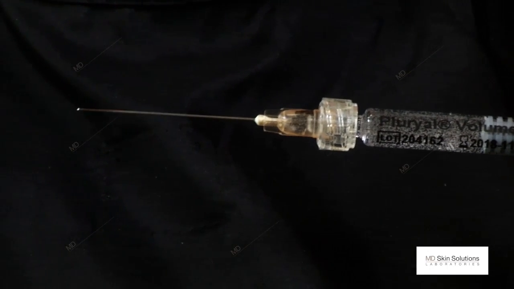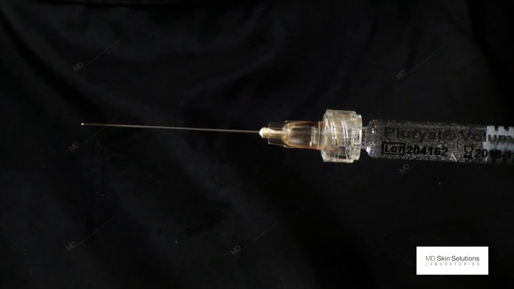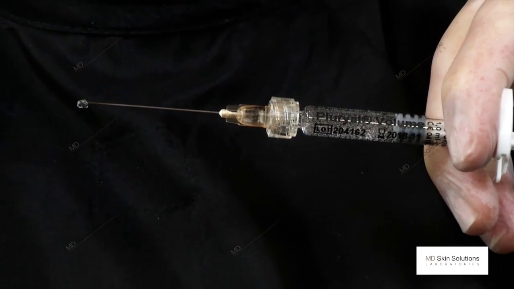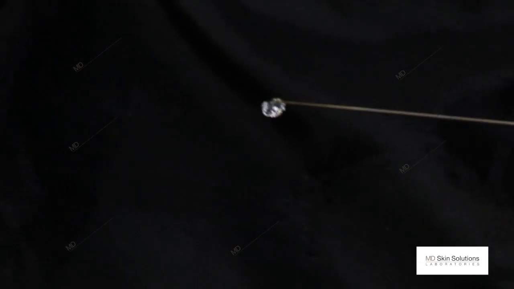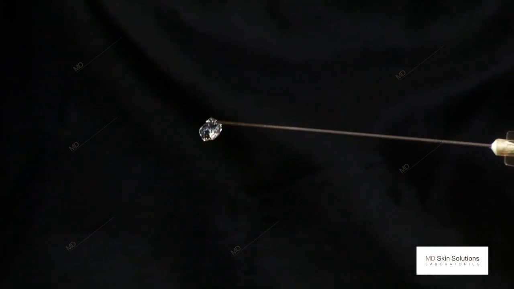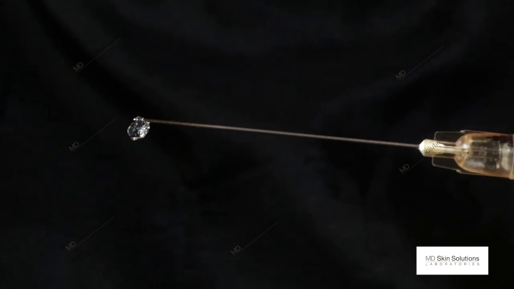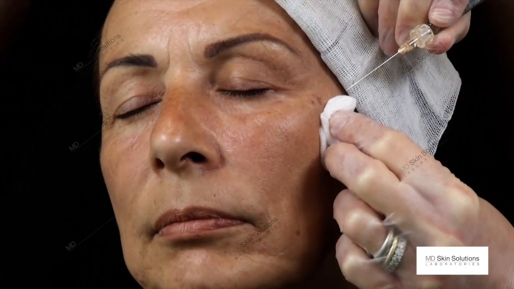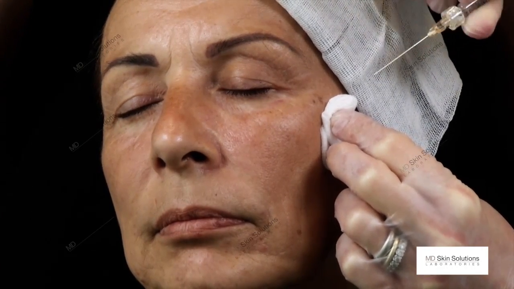Next rule is to prime the cannula, never inject air. And you see how viscous the product is. It's a volumizing hyaluronic acid, Pluryal Volume. It stays where I extruded it from the cannula's tip. Next trick is I hold the syringe like a screwdriver.